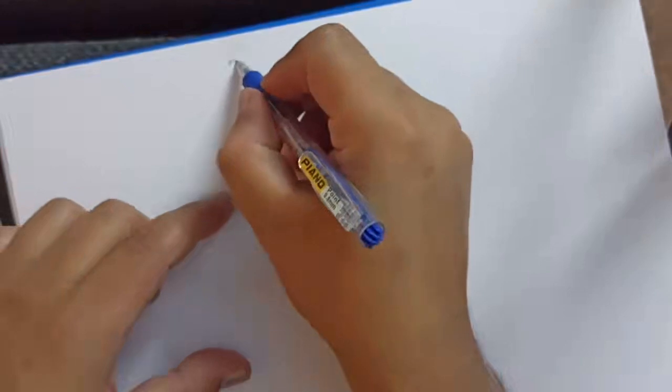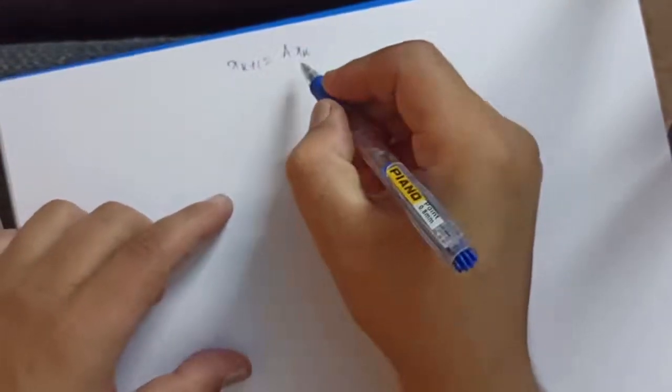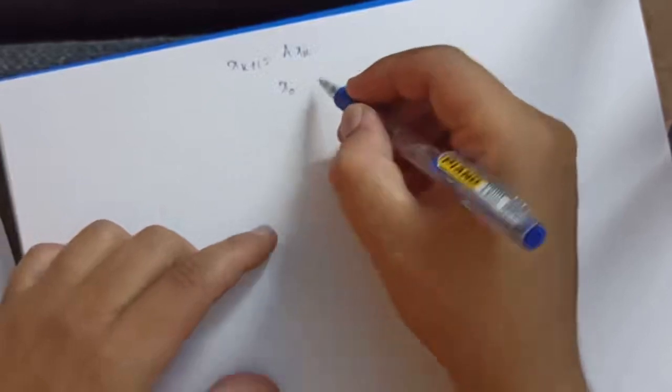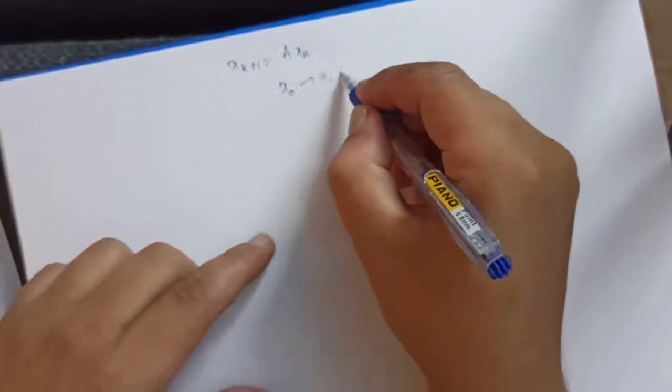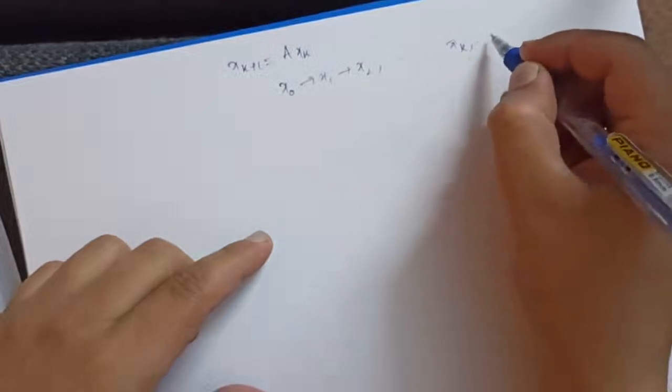What this does is, when we write x of k plus 1 equal to A times x of k, starting from x naught you move on to x1, then x2, up to x of k, and then x of k plus 1.